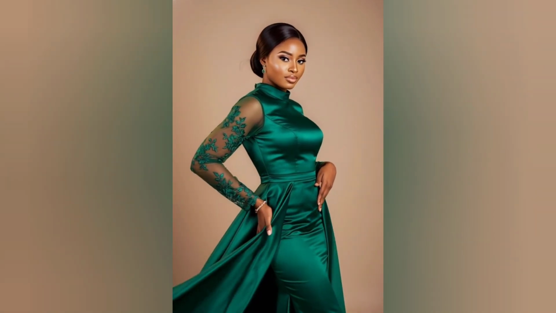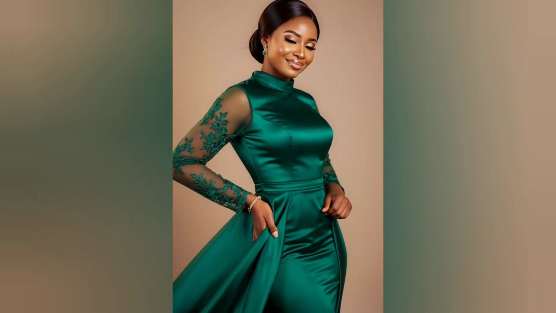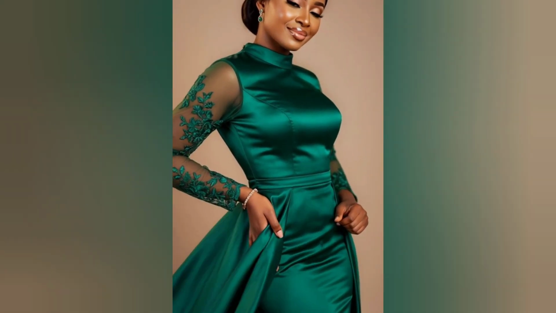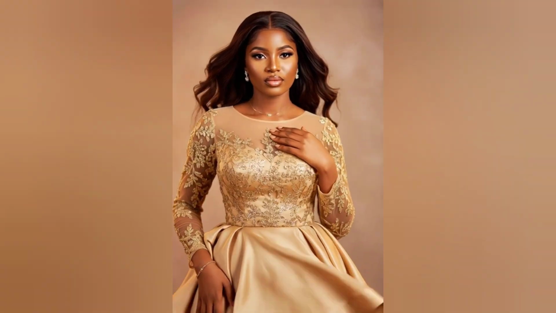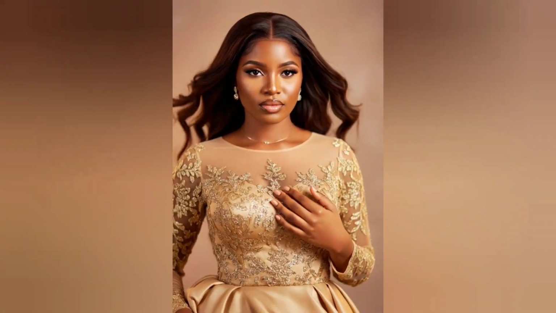I got ideas in my head, no camera on. Just a vision and a spark till the night is gone. Pixels turning into stories on a screen. From a thought in my mind to a movie scene.